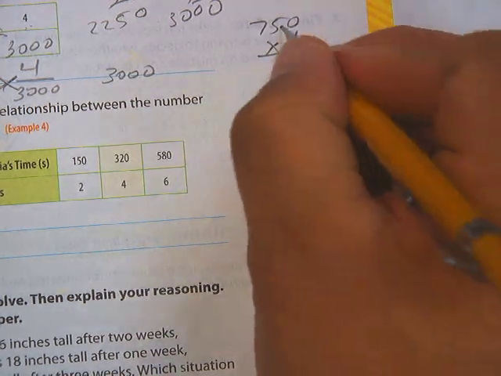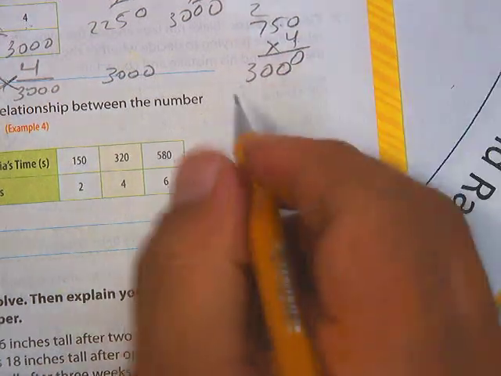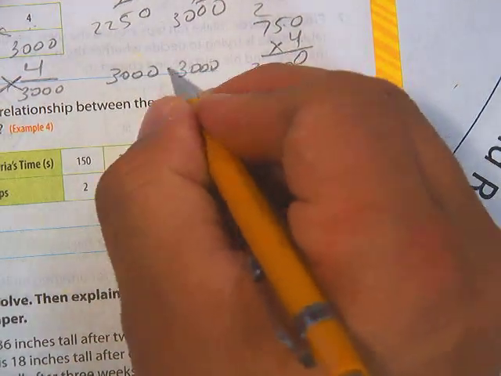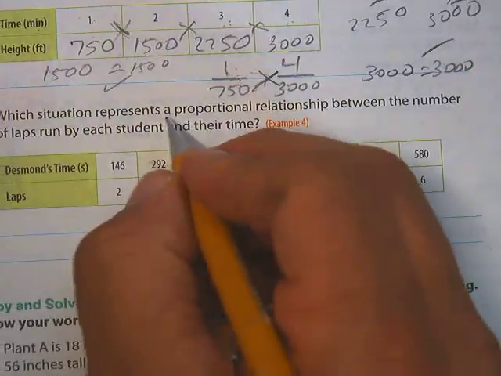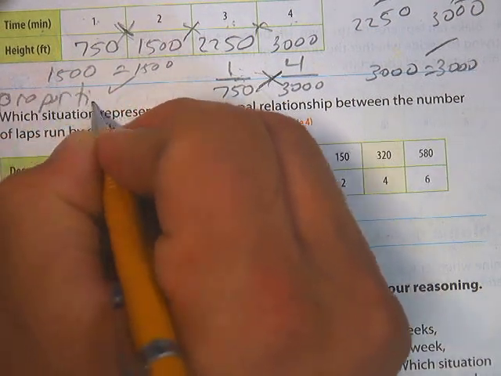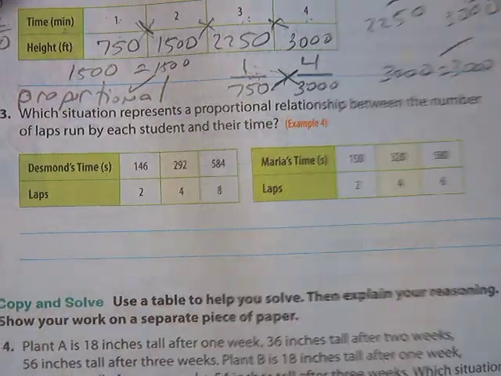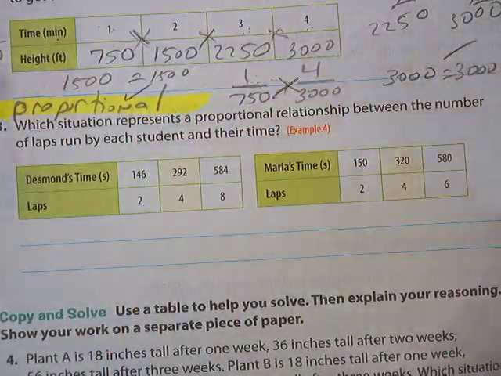And then 750 times 4, 0, 5 times 4 is 20, 4 times 7 is 28, plus 2 is 30. It is 3,000. So 3,000 does equal 3,000. So that means this checks off here, and checks off there, and so that means this one is proportional.